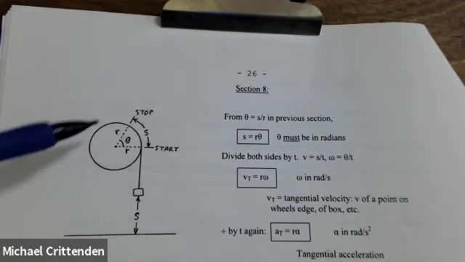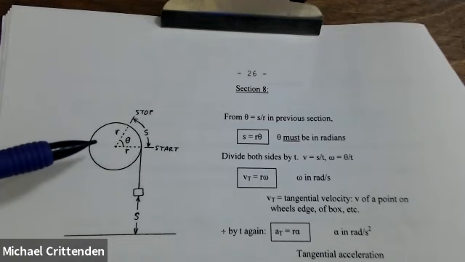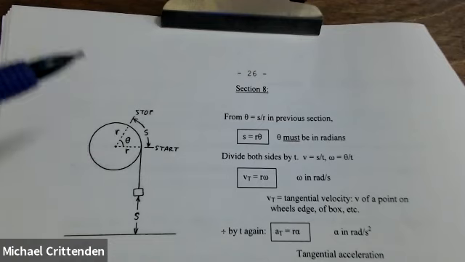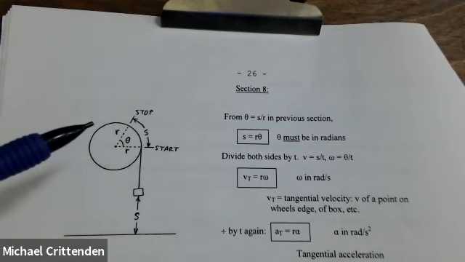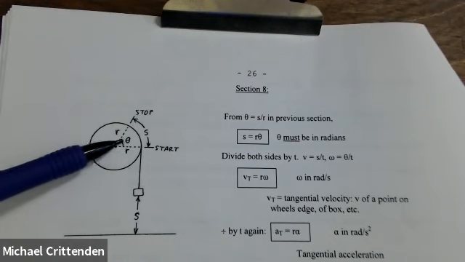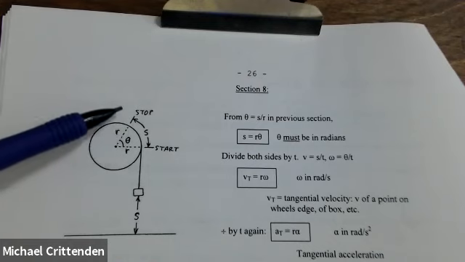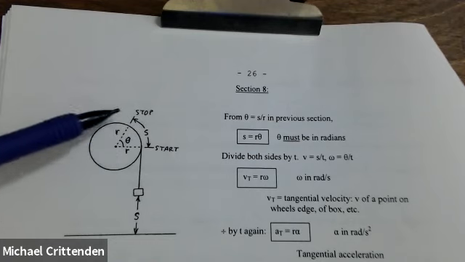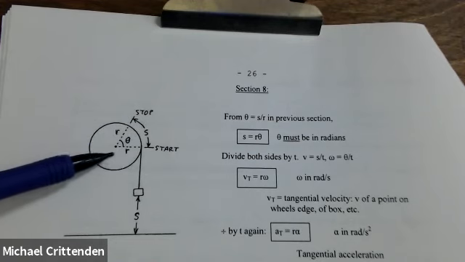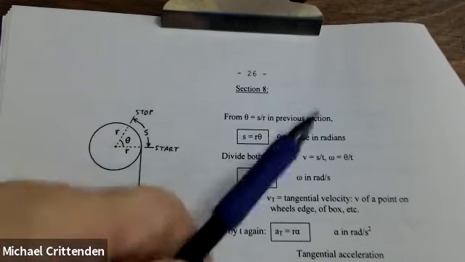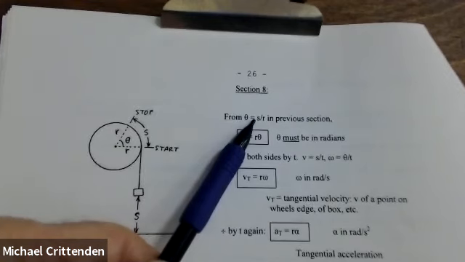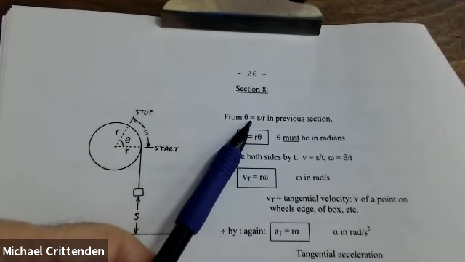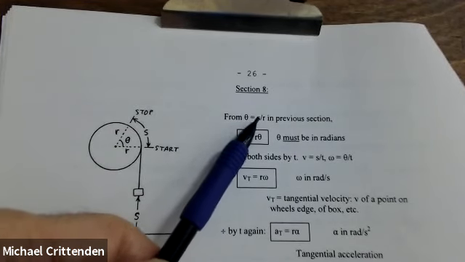This actually goes back to something I mentioned in section 7 when I explained what a radian means. I said theta in radians is the ratio of this arc length s to the radius of the circle. Theta equals s over r. I've got that written again right here. That's the definition of the angle in radians.